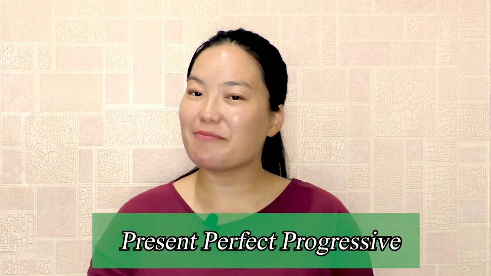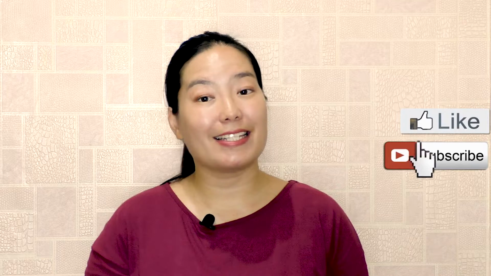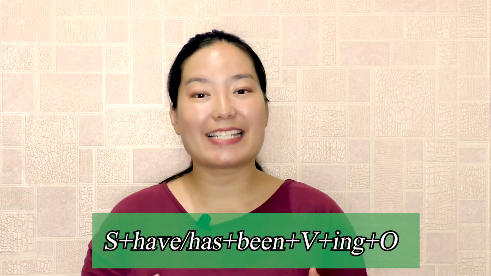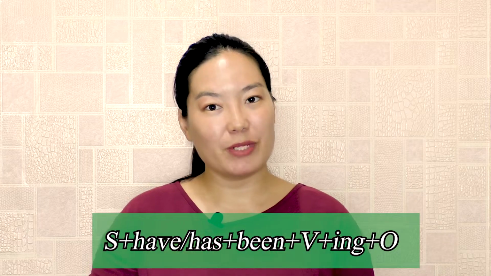Next tense is present perfect progressive or present perfect continuous. This emphasizes a particular activity that is still happening now, or this activity is still continuing. It is not finished yet. The formulation of present perfect continuous is subject plus have or has plus been plus verb with ing plus object. For example, I have been learning English for 2 years, or she has been doing her homework for 2 hours.